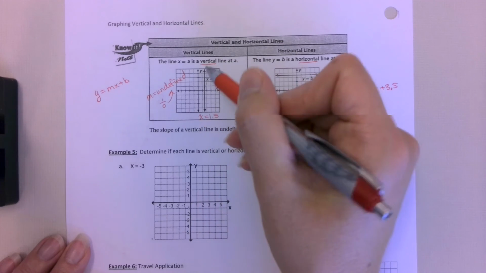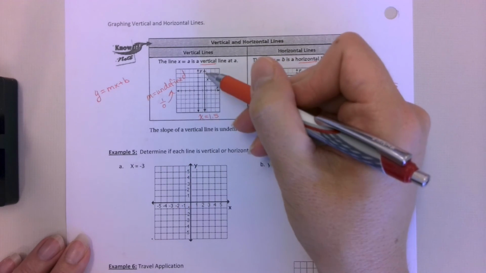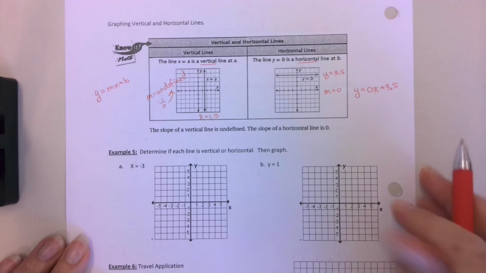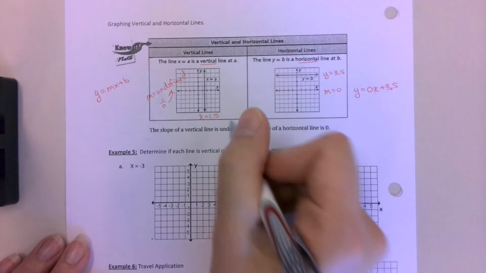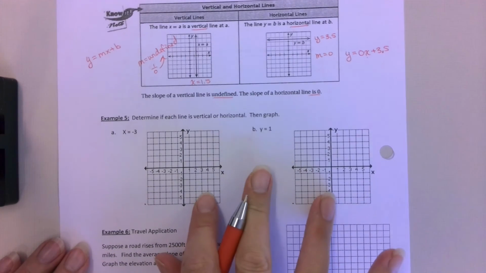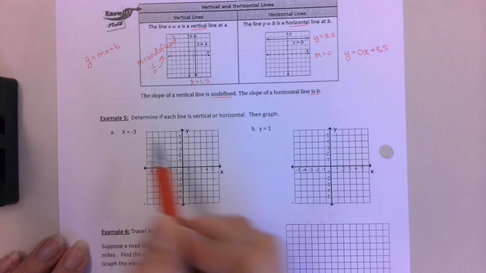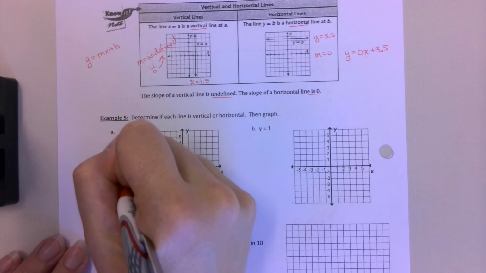But the minute I have a vertical line, my slope is undefined, it is now going to be x equals. X is always that value. So don't get these confused, okay? Here's our rules again. So it looks simple here, but these are the ones that people mix up, so be careful with this. So I have x equals -3, and that would be a vertical line.